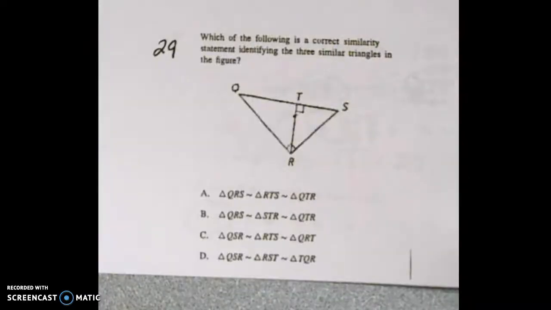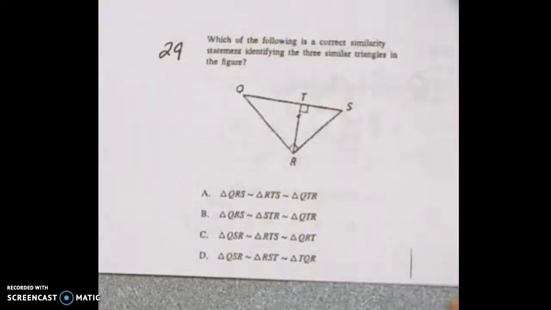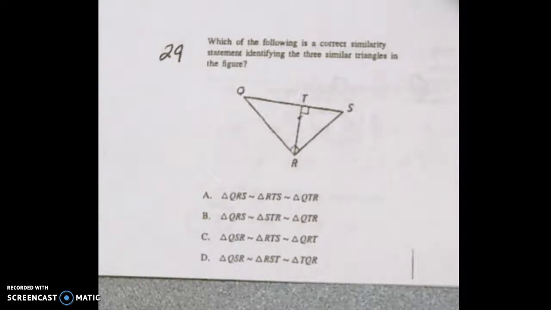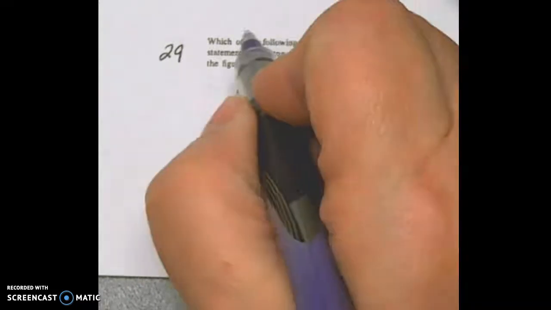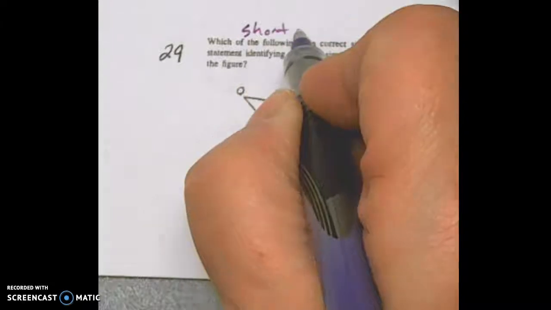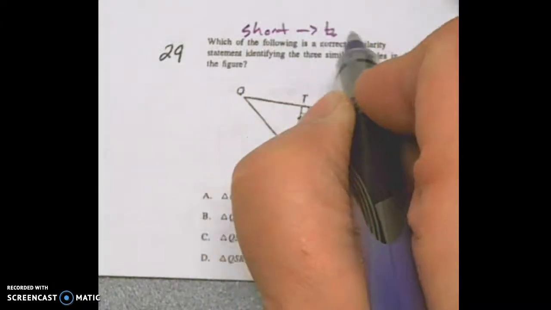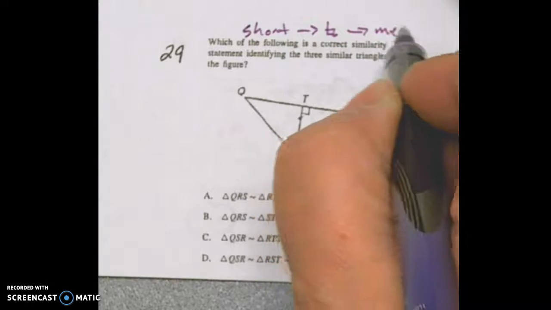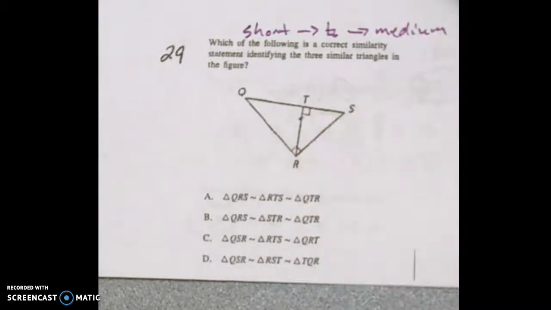And the very last question on your review. We want to know which of the following is a correct similarity statement identifying the three similar triangles in this figure. So if I'm looking at these triangles, if I were going to identify a similarity statement, I would want to write it from the short side to the right angle to the medium side. And that helps me put the order of the letters there.